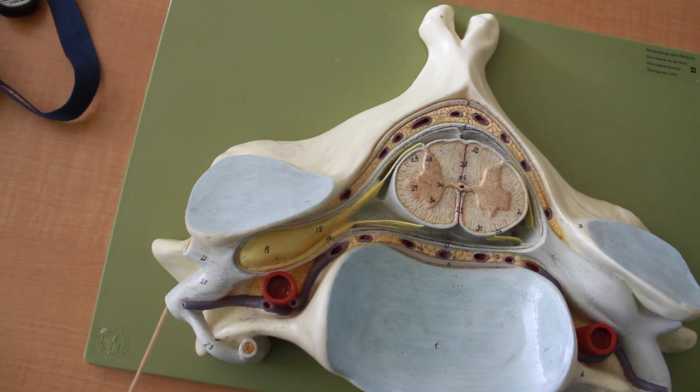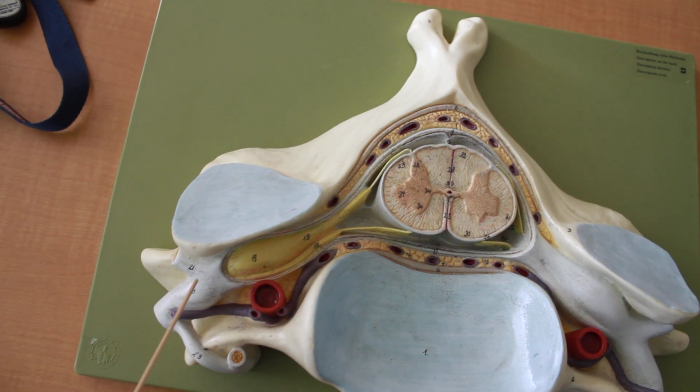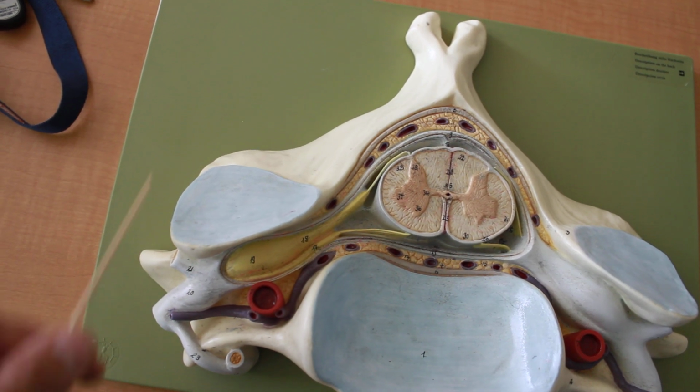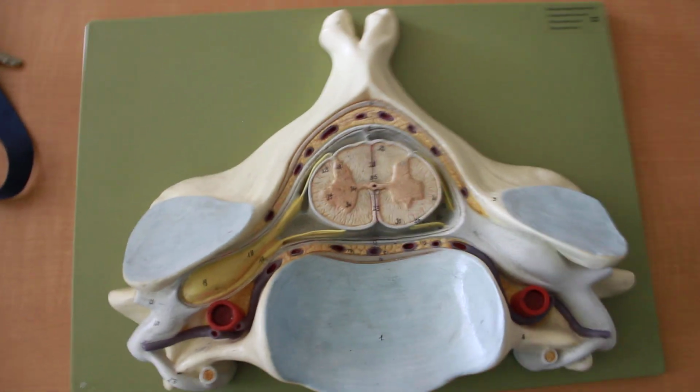These are mixed, both carrying motor and sensory, same as the mixed spinal nerve. They just go to different locations. So the ventral goes to the anterior side of the body, and the posterior goes to that little strip in the back of your body. And so let's review.